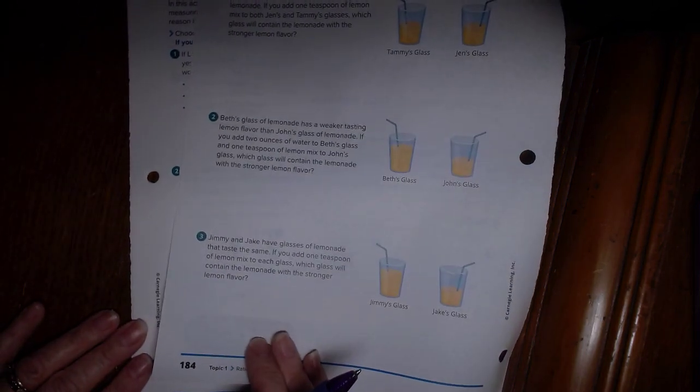We're going to move on to page 184, the getting started. It says Lemonier lemonade. The shaded portion in each glass represents an amount of lemonade. Read each situation and answer the question. Explain your reasoning. It says Tammy's glass of lemonade has a weaker tasting lemon flavor than Jen's glass of lemonade. If you add 1 teaspoon of lemon mix to both Jen and Tammy's glasses, which glass will contain the lemonade with the stronger flavor?